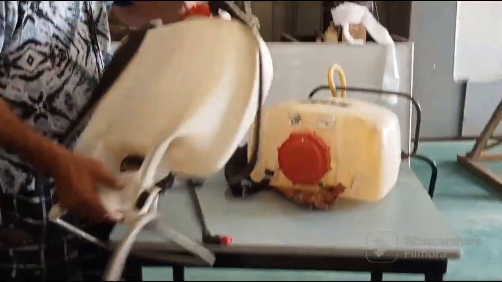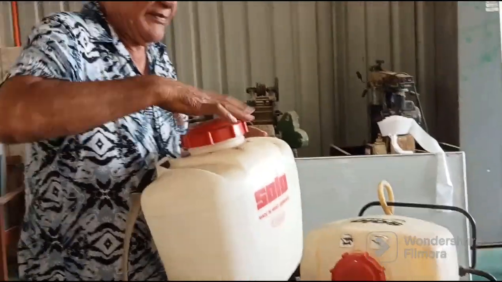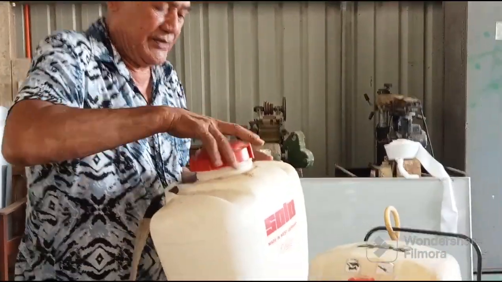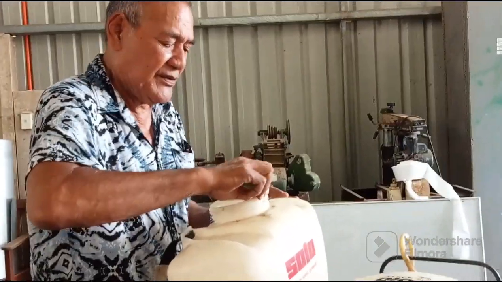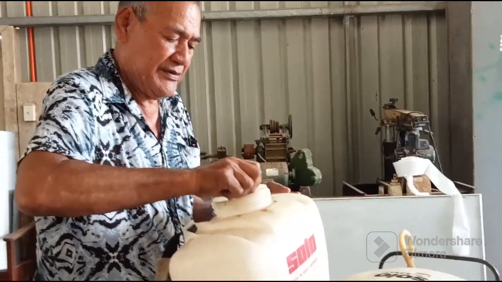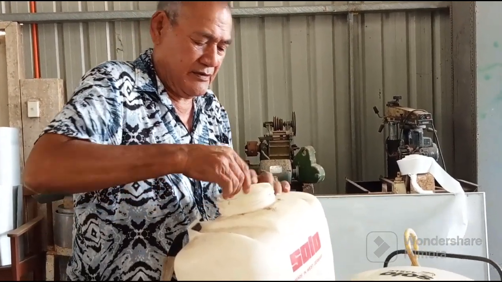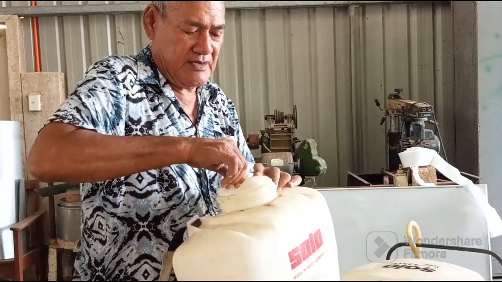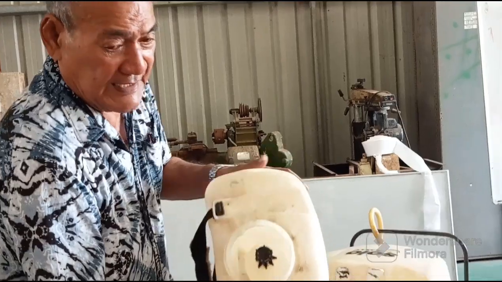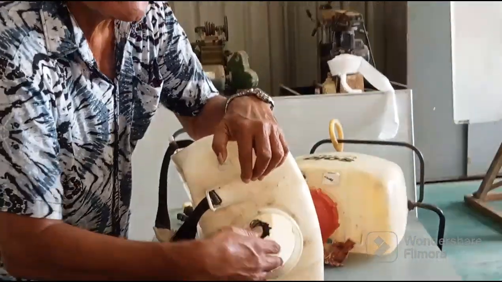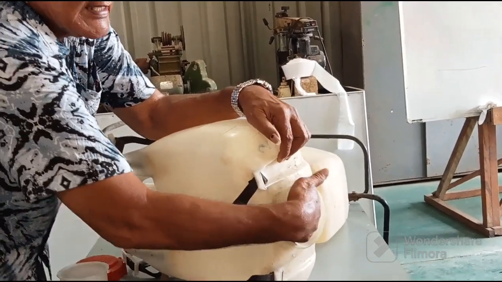And if you look inside this one, this is the pressure chamber that I was talking about in class. You can see it inside here.